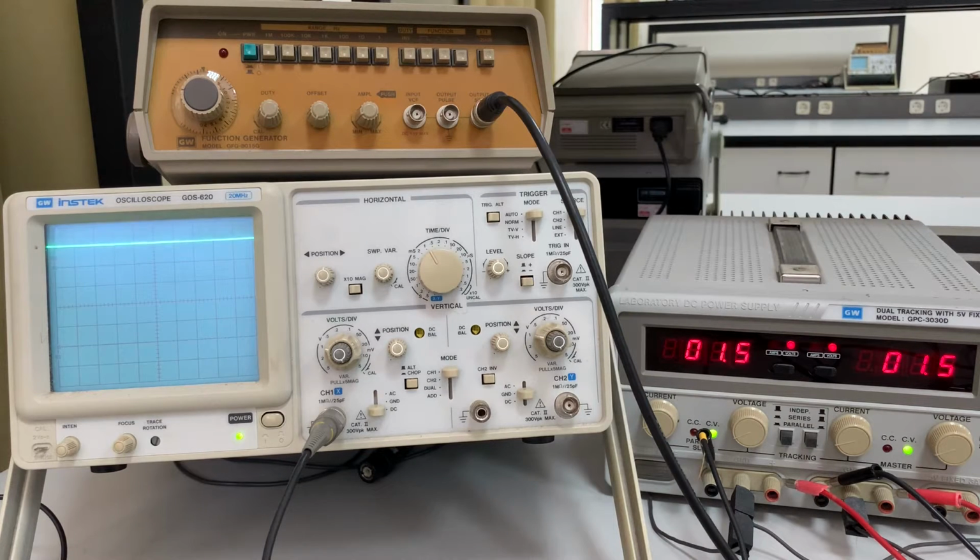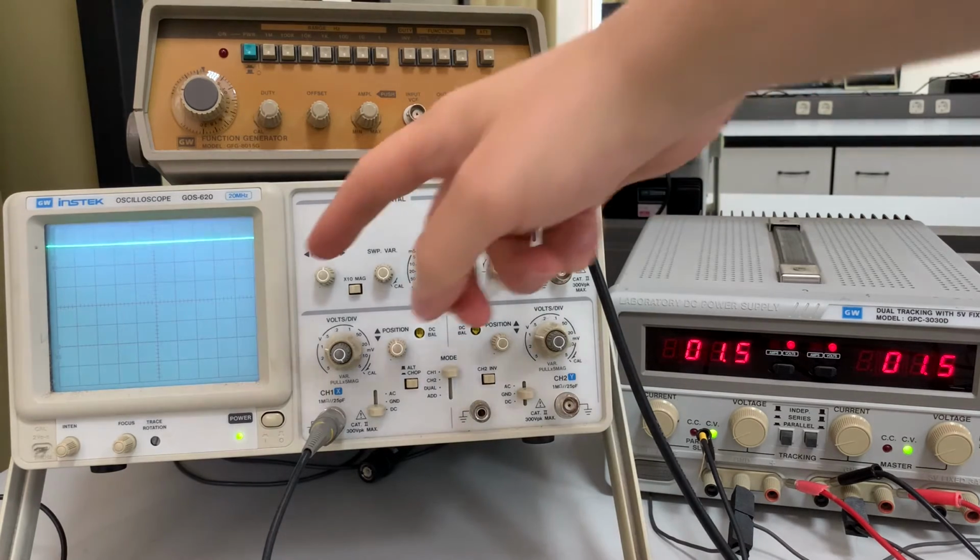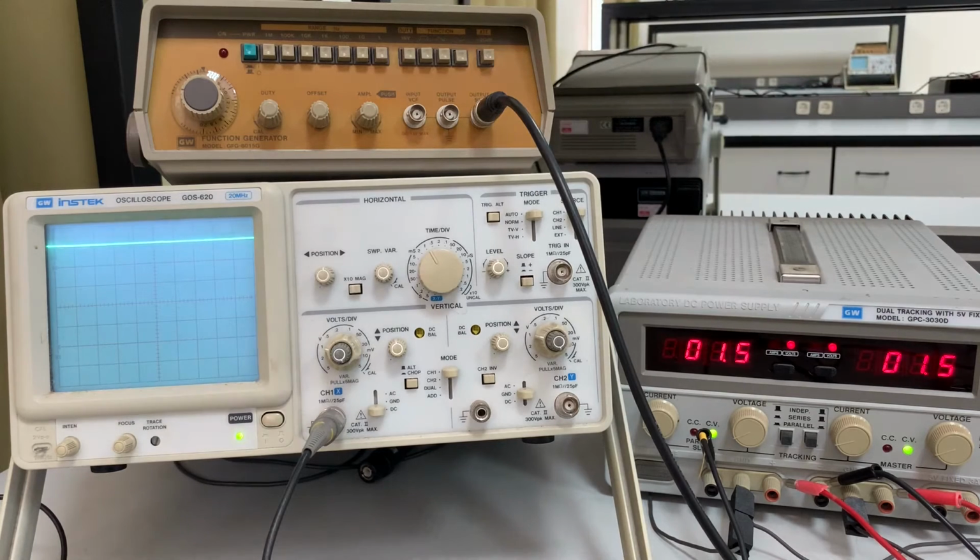When we connect two 1.5 volt batteries in series, the vertical shift is 3 divisions, of course, when the sensitivity is 1 volt per division.